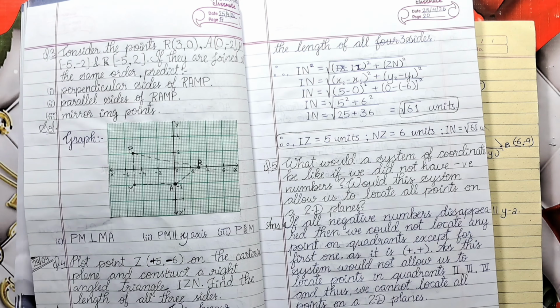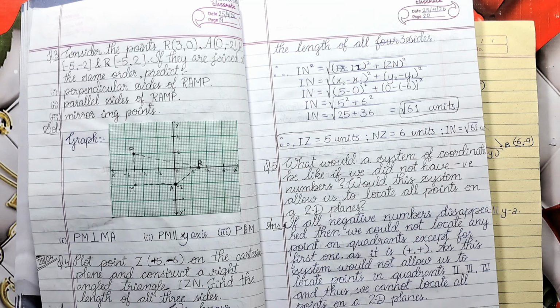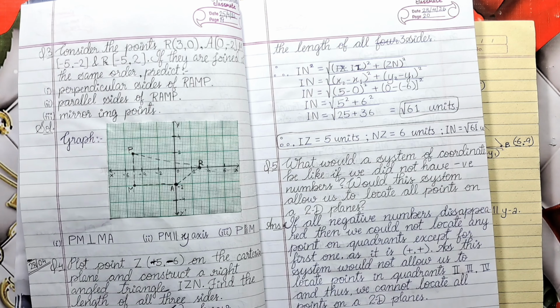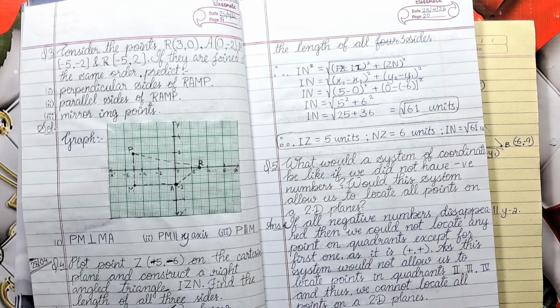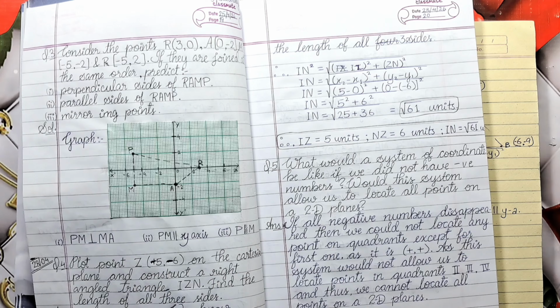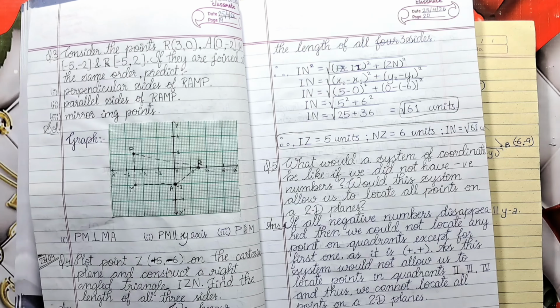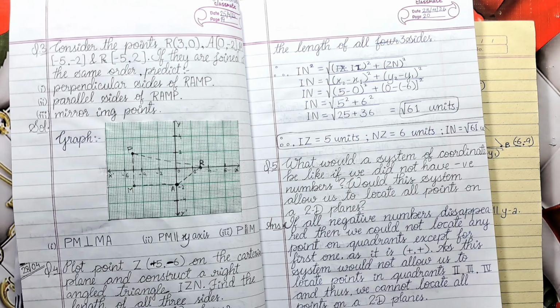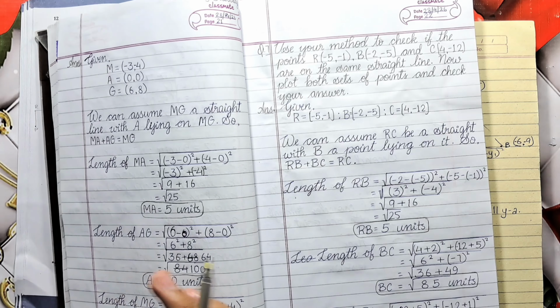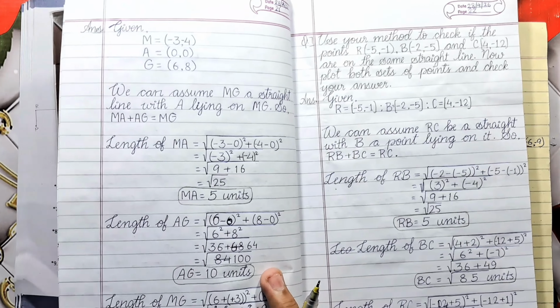Then the sixth question: are the points M (-3, -4), A (0, 0) and G (6, 8) on the same straight line? Suggest a method to check this without plotting and joining the points. Yes, we can determine this very easily.